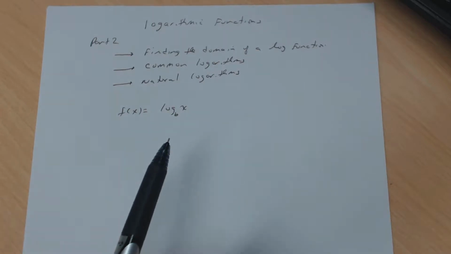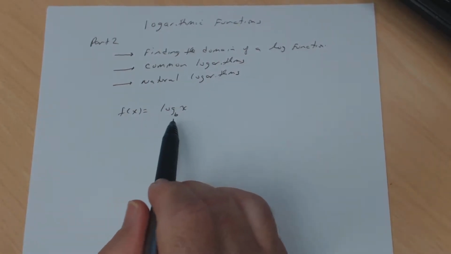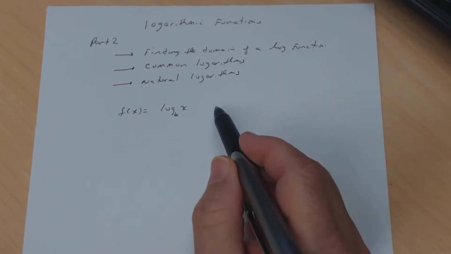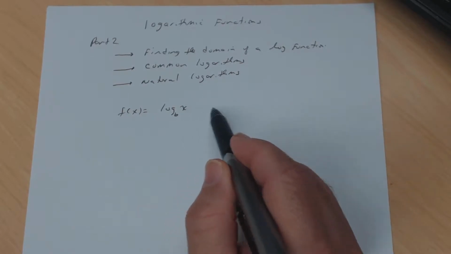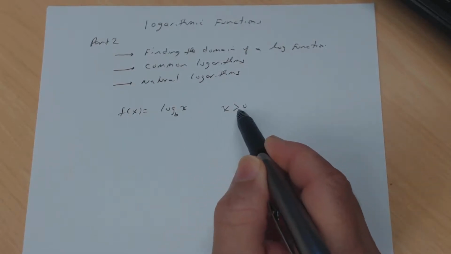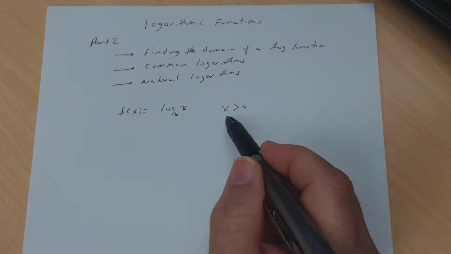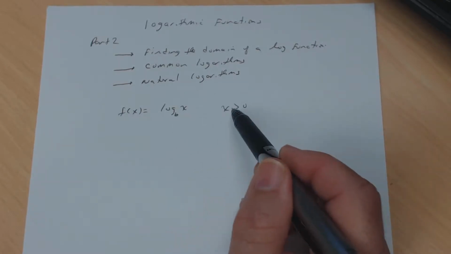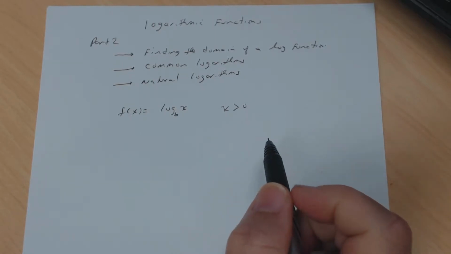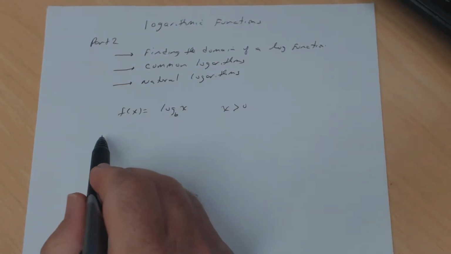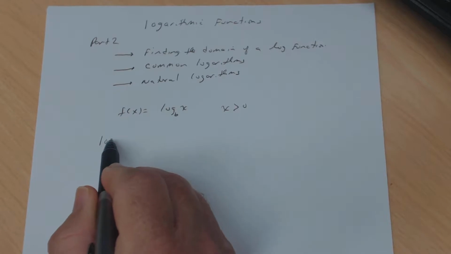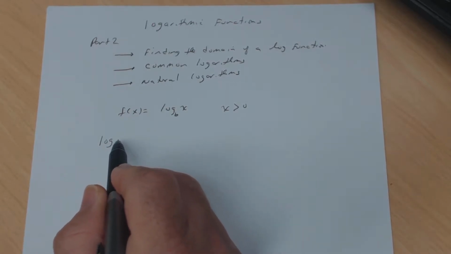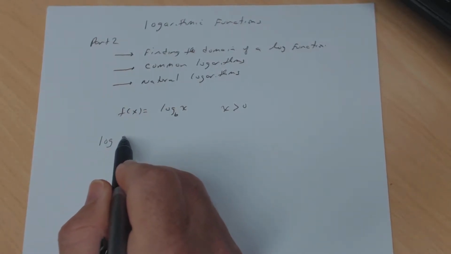With regards to the domain, remember in the last lesson we talked about the fact that x here must be greater than 0. All right, so we stated that when you take the log of a number, that number x, that argument, must be positive. Okay, so if you take your calculator just for a moment without even knowing what you're doing, let's find the log of, let's say, 3.